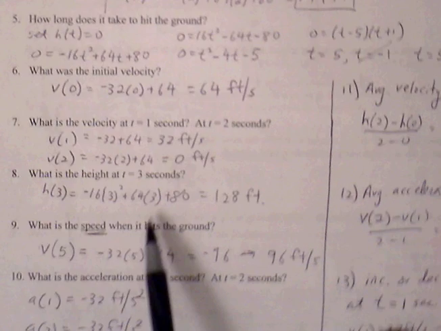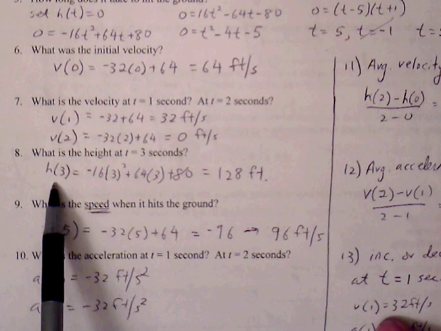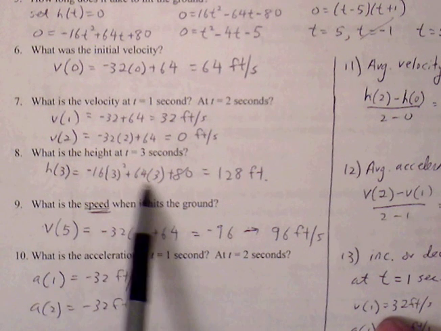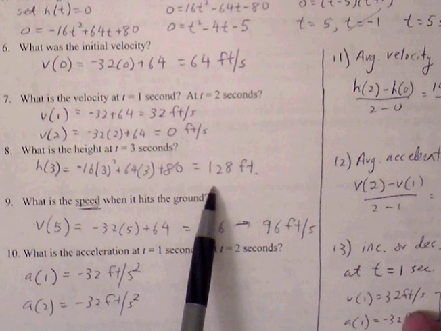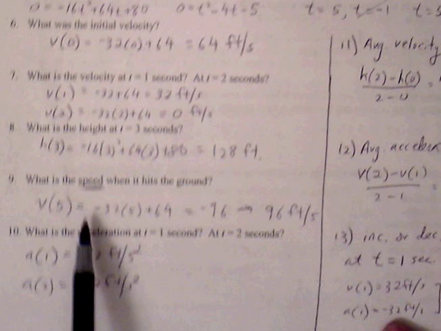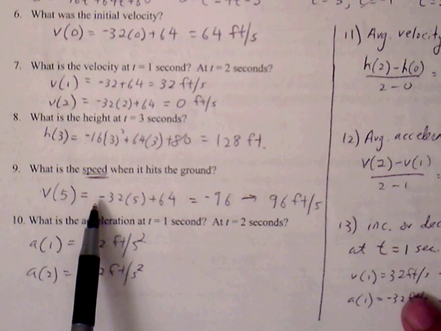What is the height at 3 seconds? So for 3 seconds, we plug 3 into the position function, and we enter all that in. Totaled all that up, we get 128 feet. Okay, number 9, what is the speed when it hits the ground?